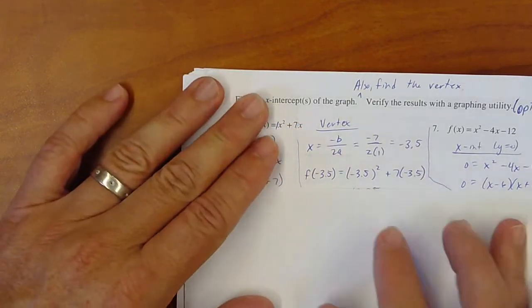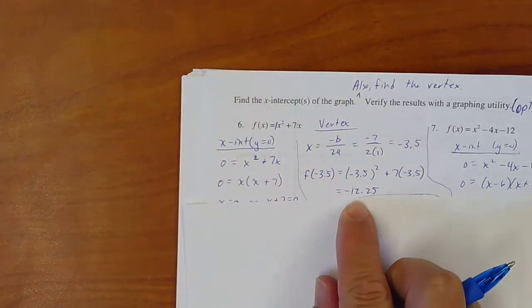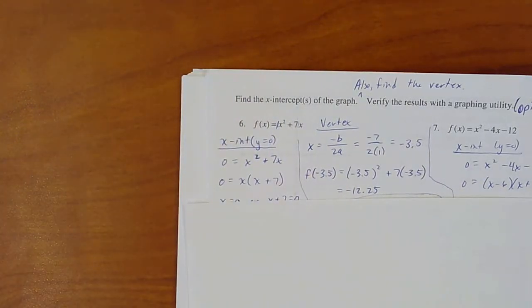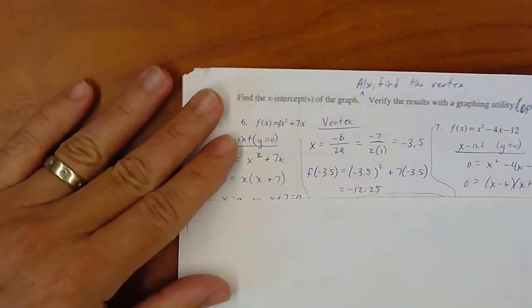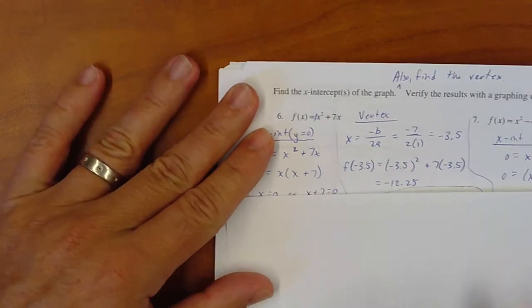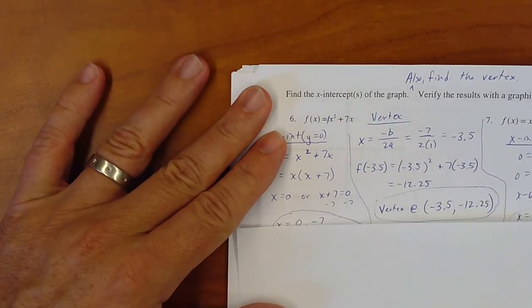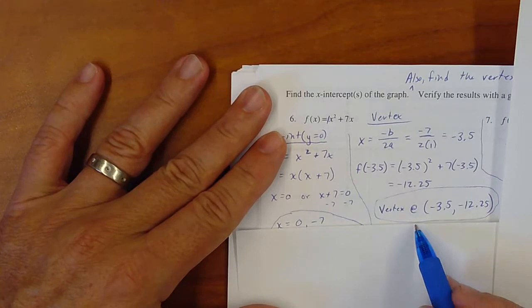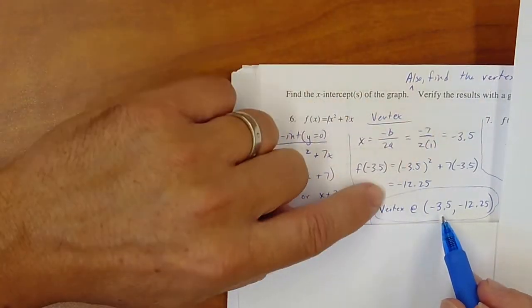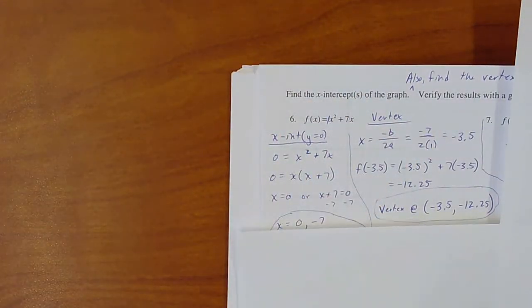Throw that in your calculator, and it produces negative 12 and a quarter. All right, so now we have our vertex. Vertex is at negative 3.5 and negative 12.25.